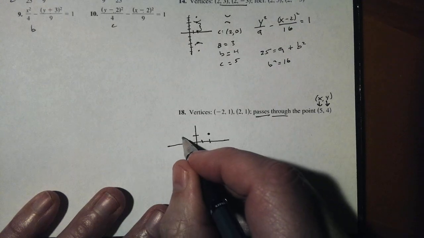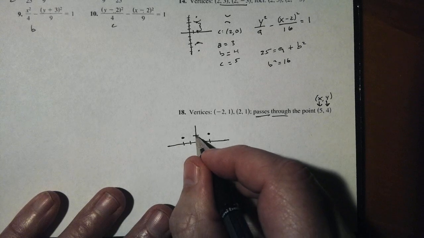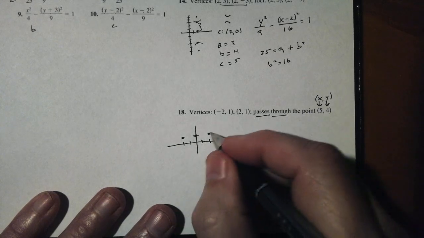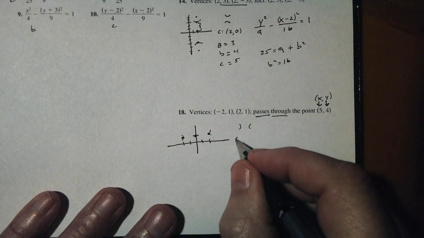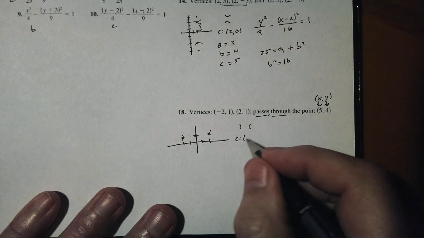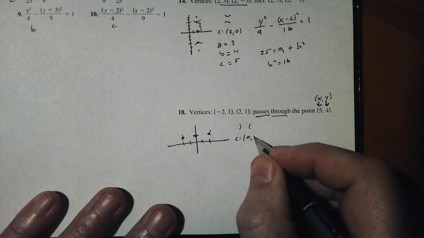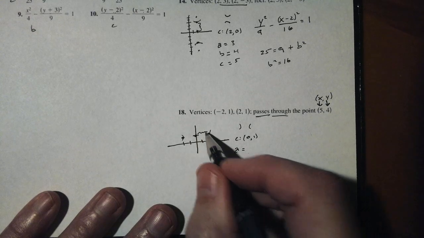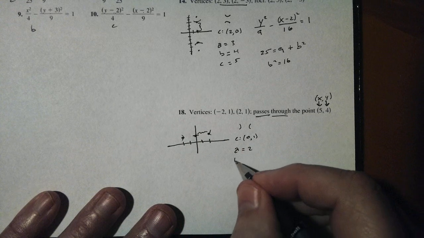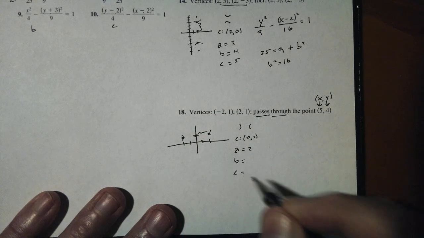So we've got a vertex, the center must be here. So things I know, it opens right and left. The center is 0, 1. A is 2. B I don't know. C I don't know yet.